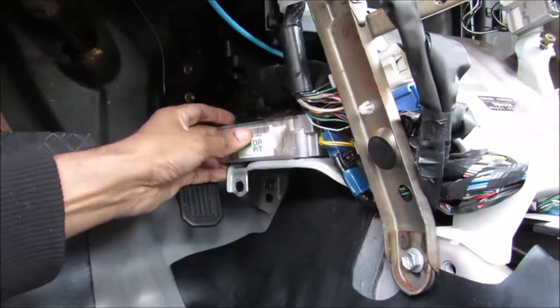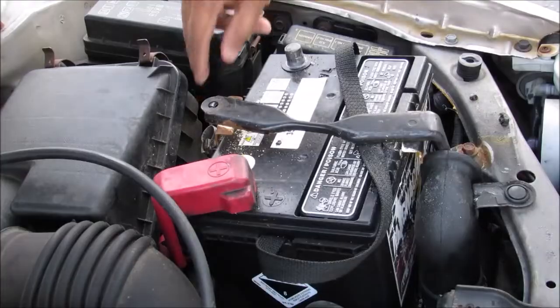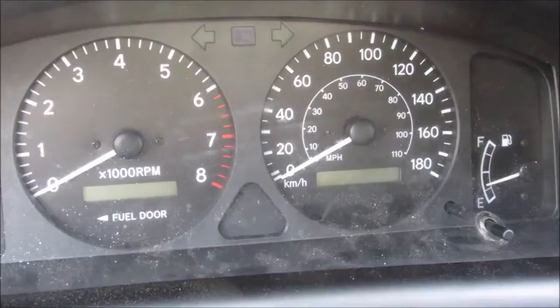Alright, so now I've got the cleared airbag computer into the vehicle. I'm going to plug that in and then just tuck that behind the gas pedal there. Now I'm going to replace the battery lug onto the battery. Now I'm going to start the vehicle.